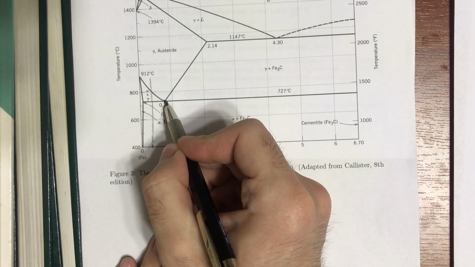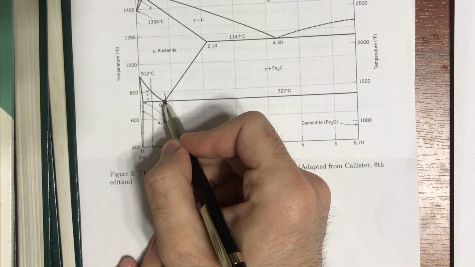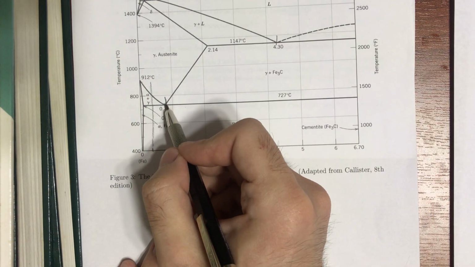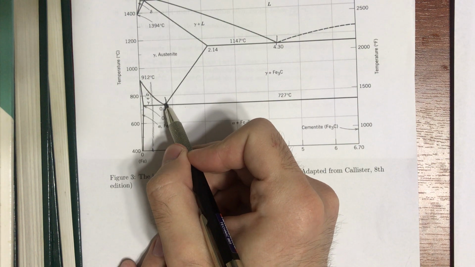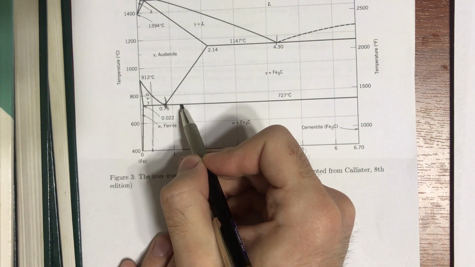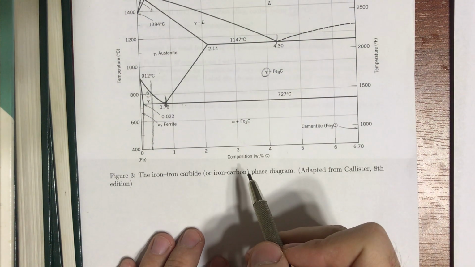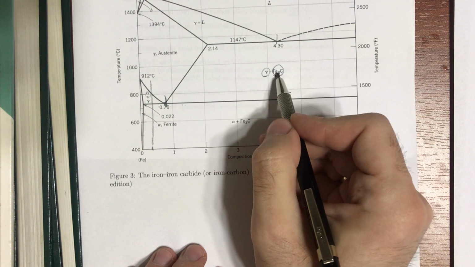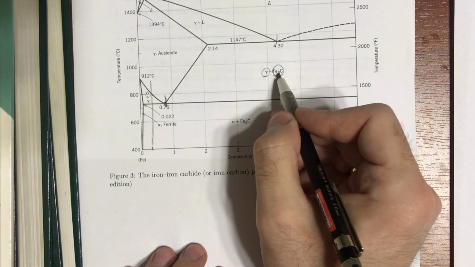So this is the eutectoid reaction here. This is the eutectic reaction. So before the eutectoid, we have the proeutectoid phase. If the composition was greater than 0.76, we would have another proeutectoid phase, which is iron carbide or cementite.